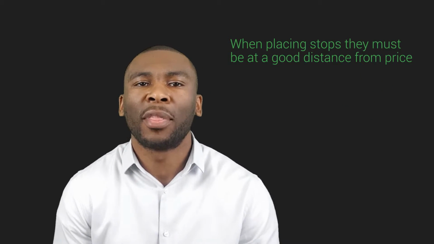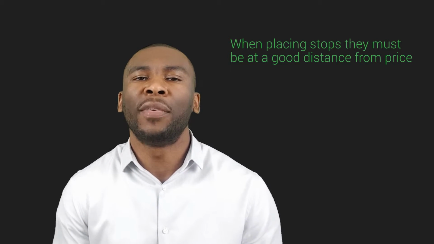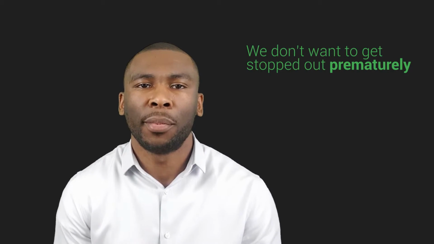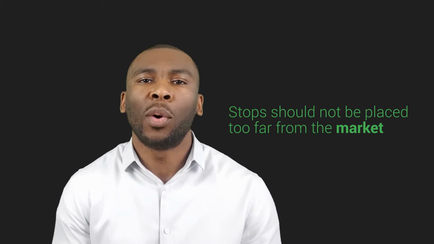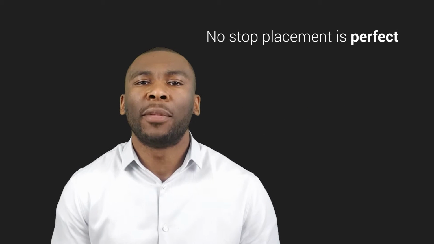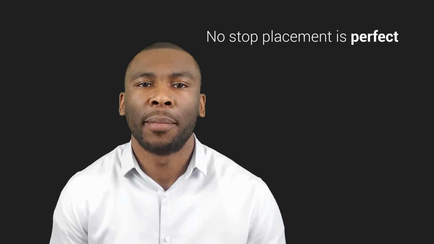When placing stops, they must be at a good distance from price to allow for enough room to move in case there are deep pullbacks. We don't want to get stopped out prematurely only to see the trend resume. Stops should not be placed too far from the market either. We don't want to still be in a trade when the market is reversing. No stop placement is going to be perfect, but choose a method which is effective most of the time.